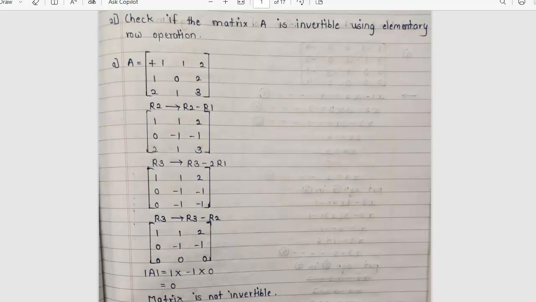Also we use the second operation, R3 goes to R3 minus 2 times R1. So applying it on the third row, that is 2 minus 2, that is 0. 1 minus 2, that is minus 1. Okay, next one, that is 3 minus 4, so that is minus 1.